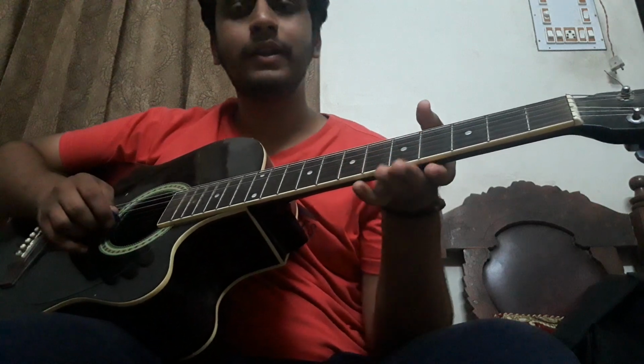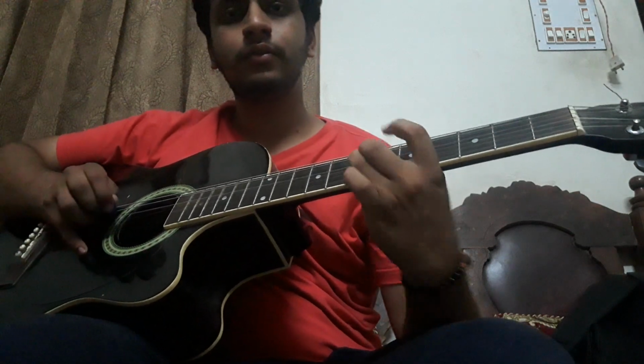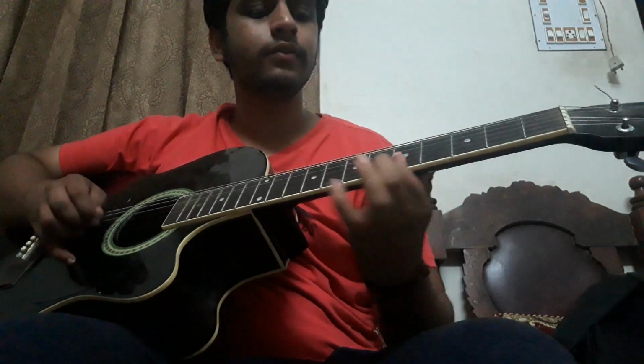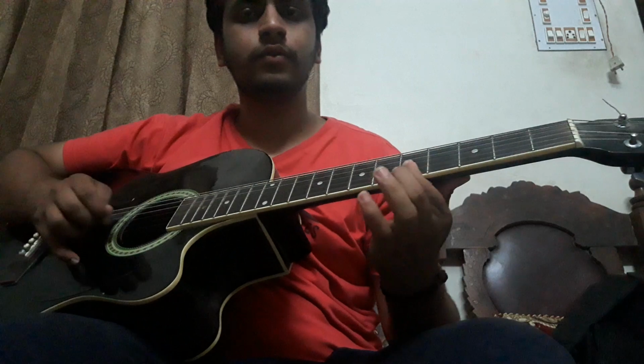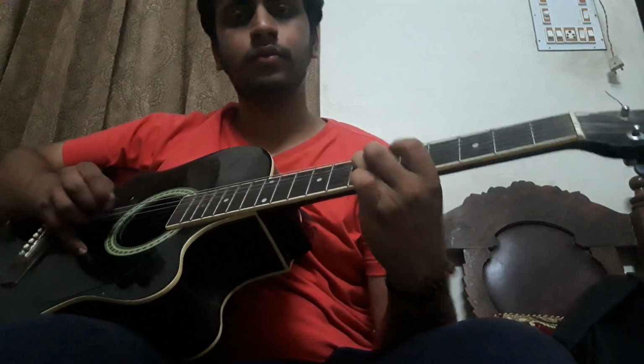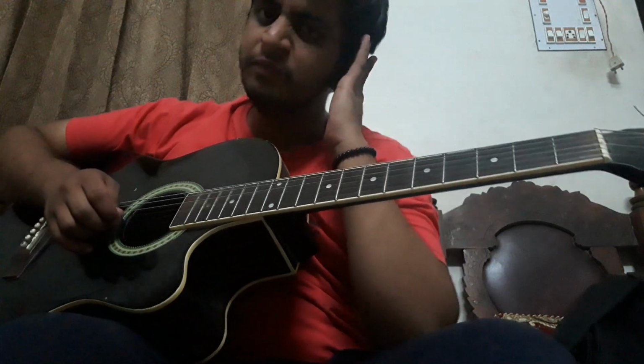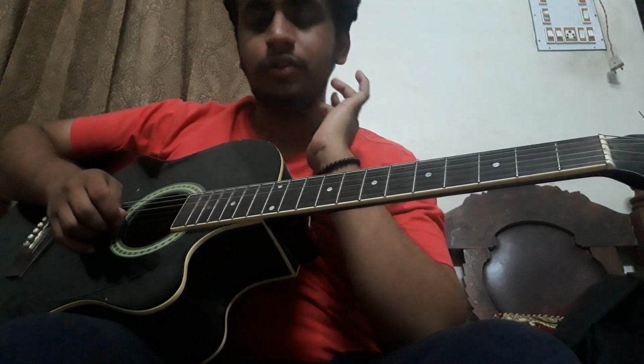And also you can use one more thing, double bends like this. You're bending two strings at a time, or you can slide on two strings at a time like this. So yes, you can create great solos with the pentatonics. So this is all about pentatonics.